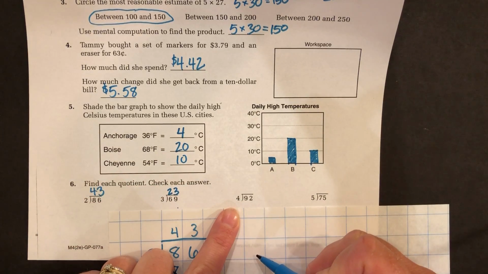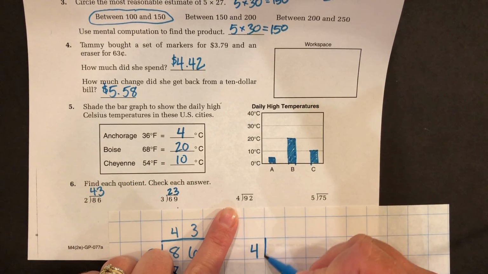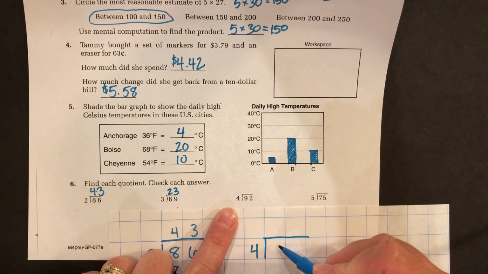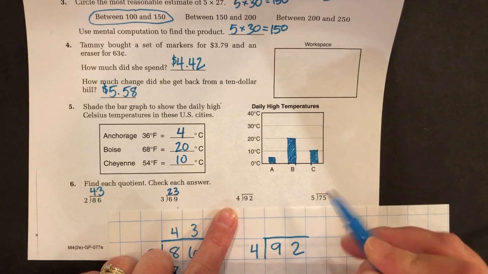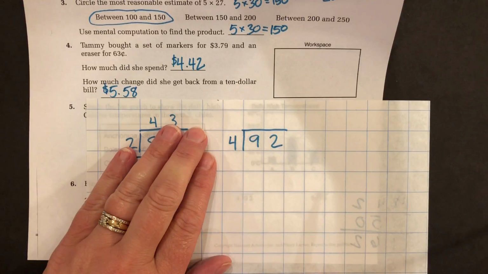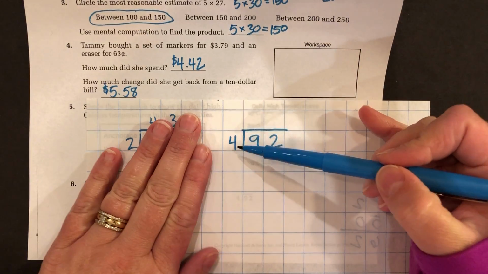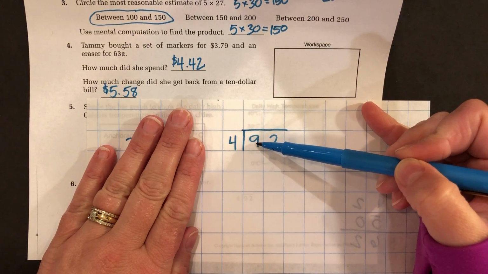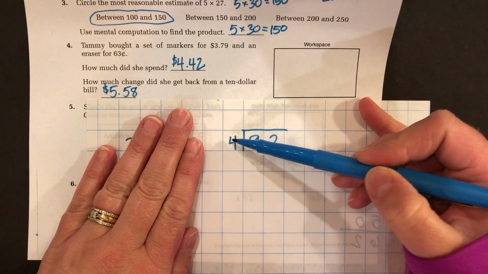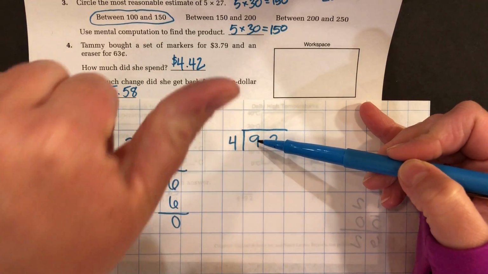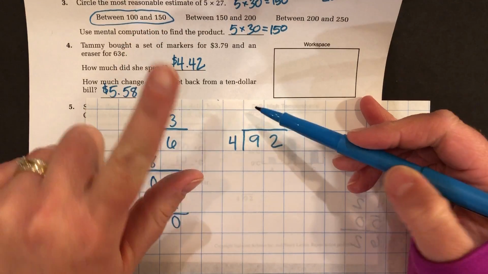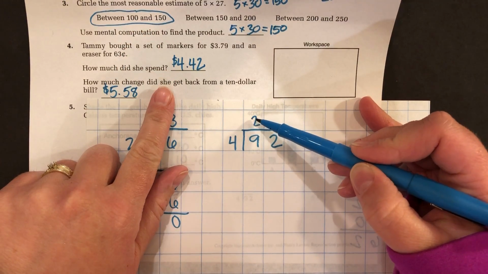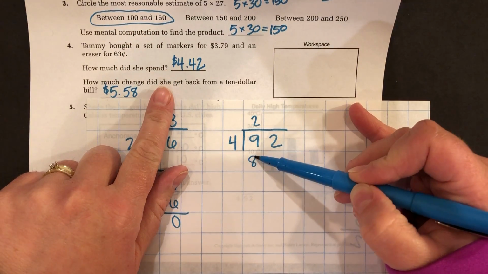Okay, so this one looks like 4 into 92. Okay, so this is going to be a more typical division problem. 4 times what gets us close to 9 without going over? 4 goes into 9, 4, 8, 2 times. 2 times 4 is 8.